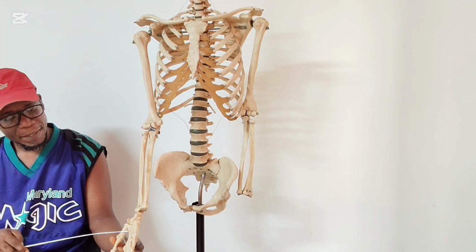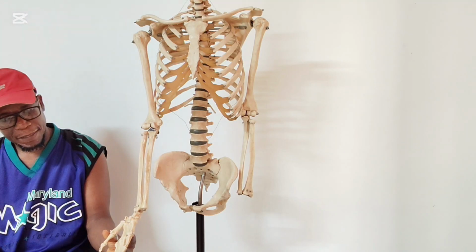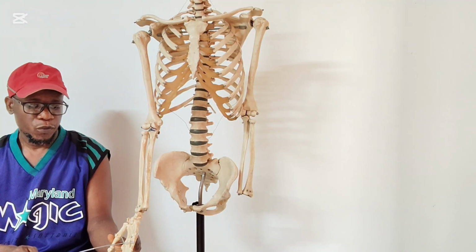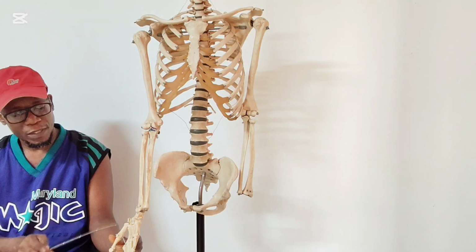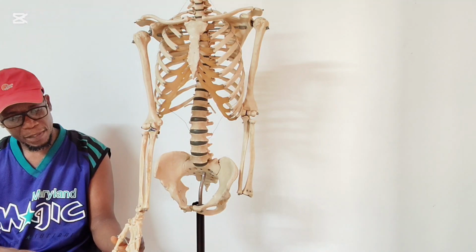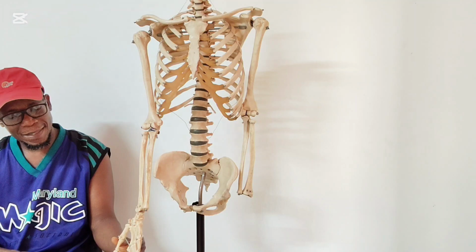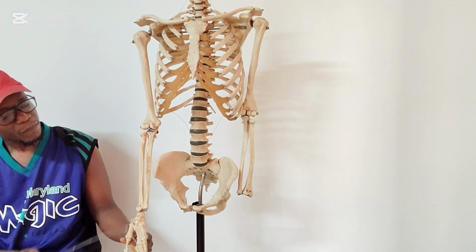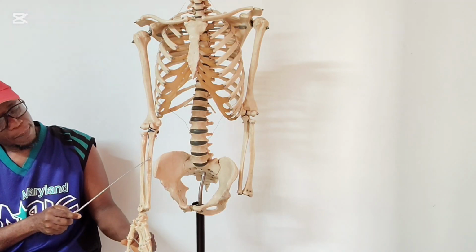These are the metacarpals, then the phalanges. The phalanges are grouped into 3. Those that are closest to the body are known as the proximal phalanges, then the middle phalanges, and then the distal phalanges. Now let's move up a bit.